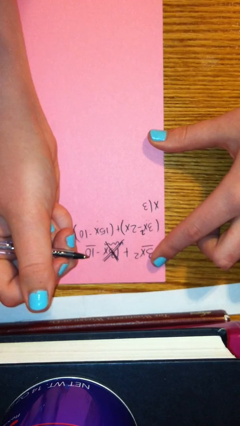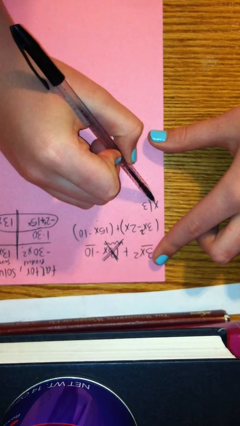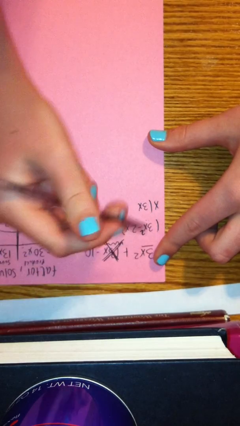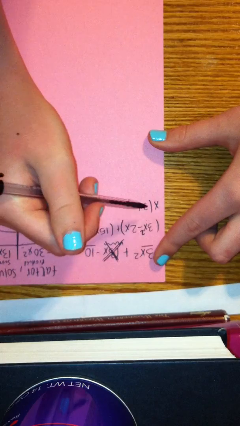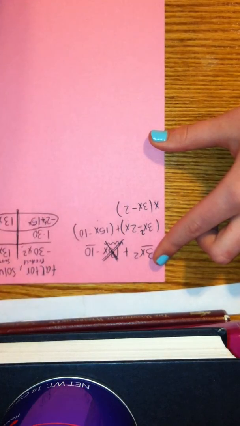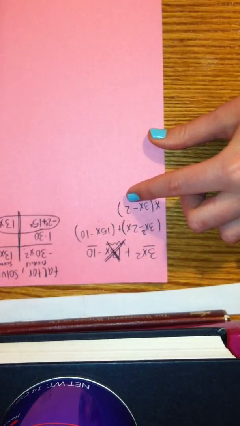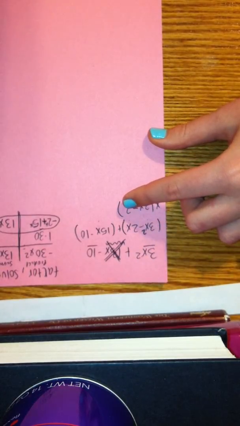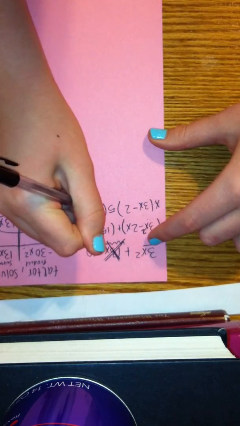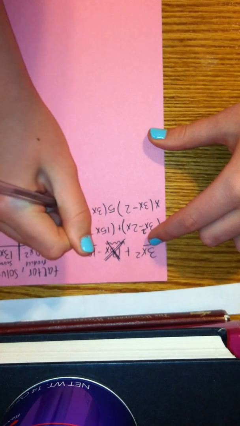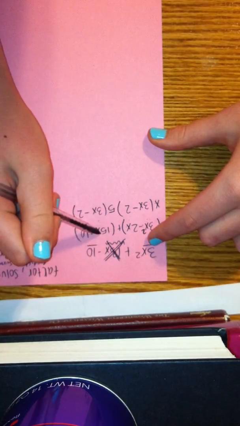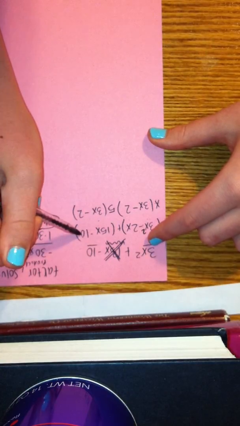Okay, my bad. So x times 3x would be x squared. And then you go ahead and write your negative. And x times what equals 2x would be 2. And then with this one, your greatest common factor would be 5. So then you'd write 3x minus 2. So 5 times 3x is 15x. 5 times negative 2 is negative 10.